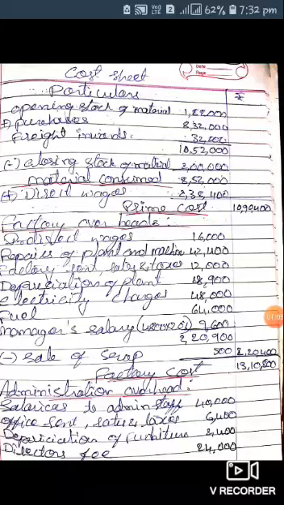Here manager salary is shared between factory and office as 20:80. So here we have to take the 20%, and this 20% will be calculated on the total, that is 48,000.